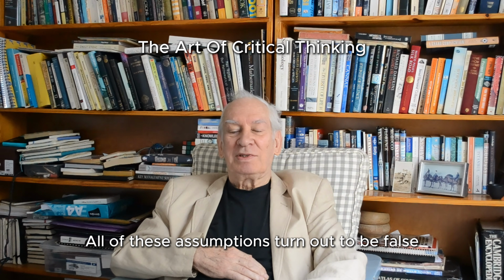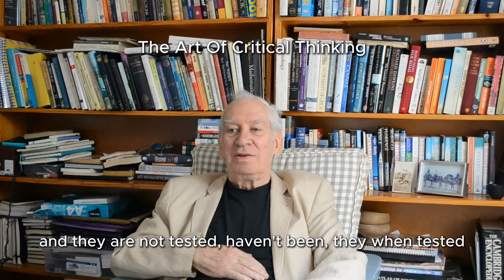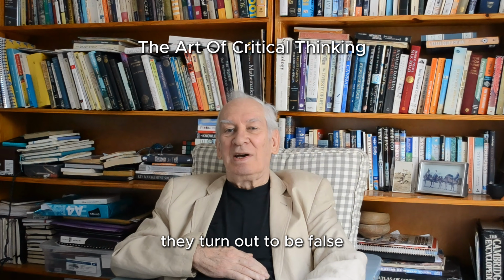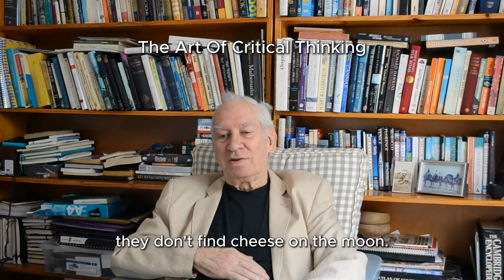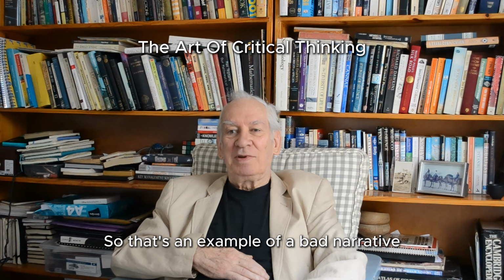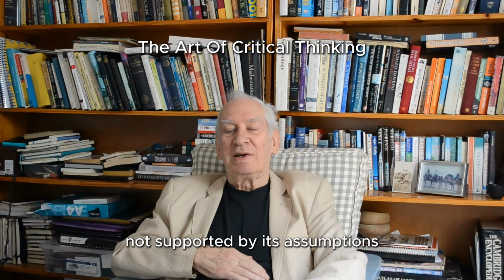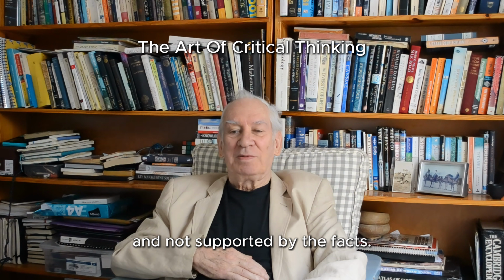All of these assumptions turn out to be false, and when tested, they turn out to be false. And the facts of the matter are that when people go to the moon, they don't find cheese on the moon. So that's an example of a bad narrative, not supported by its assumptions and not supported by the facts.